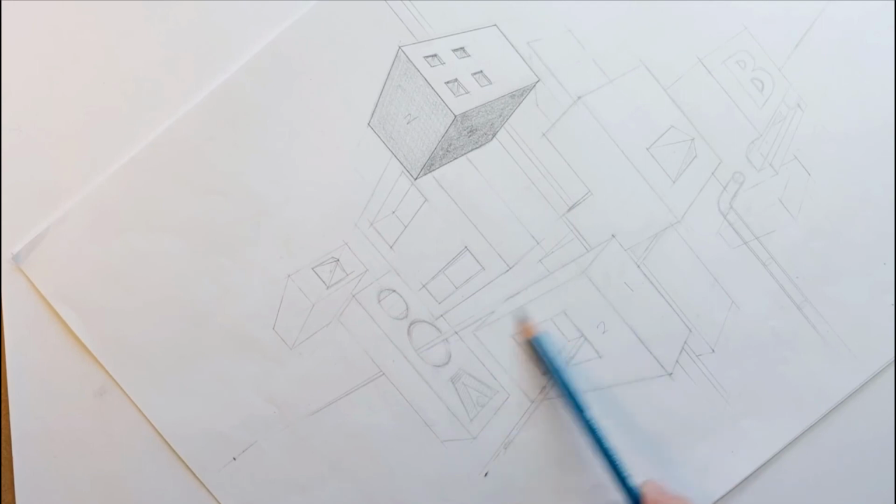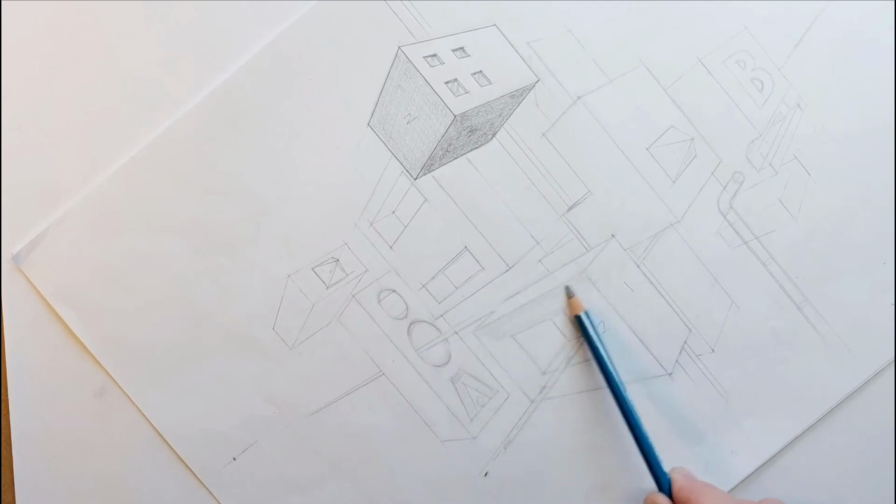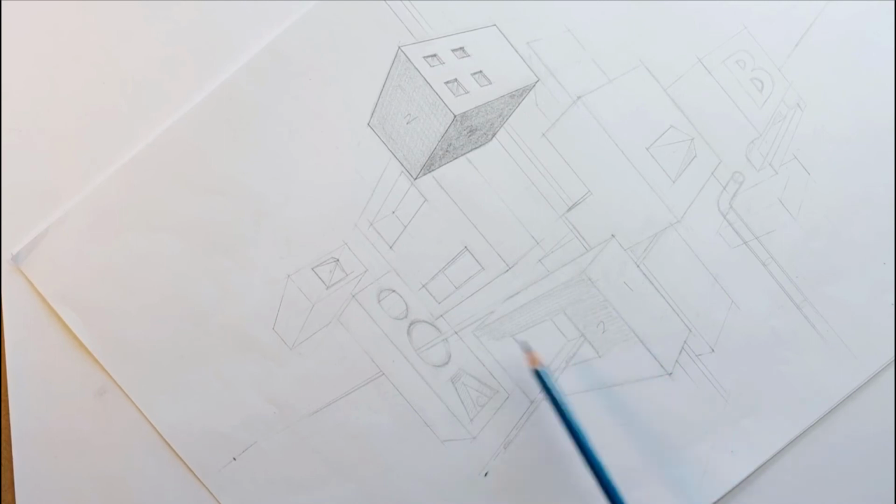Okay, so again, you want to build it up. Try to keep it flat. And as soon as you start to lose your lines, you want to go back and make them a bit darker.